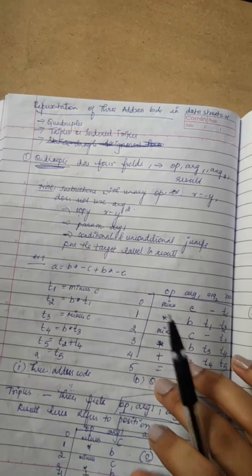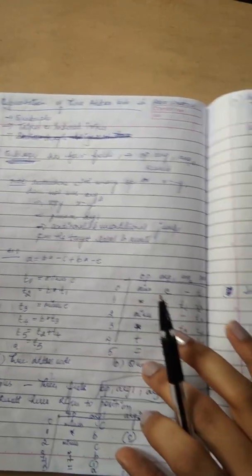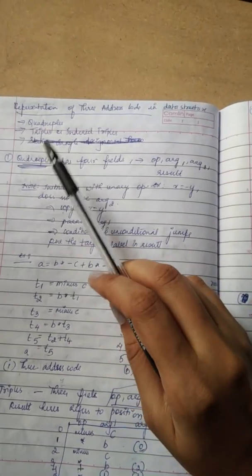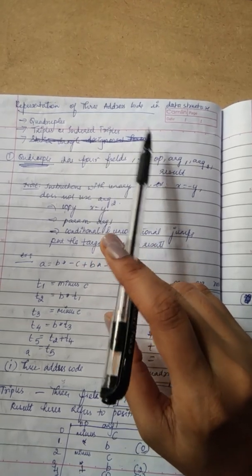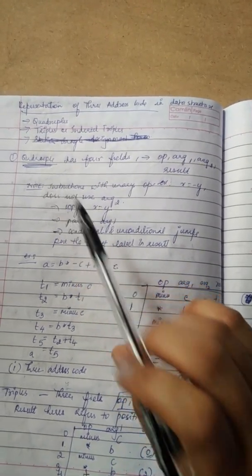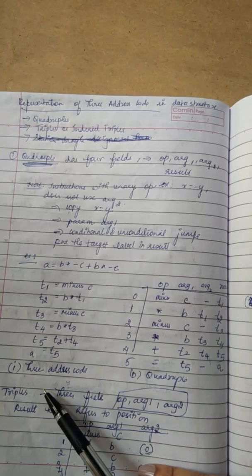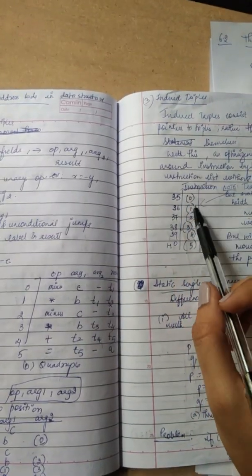You will obviously get this question in your externals. The question will be how to represent three address codes. You have three representations: one is the quadruple way, one is the triple way, and one is indirect triple.